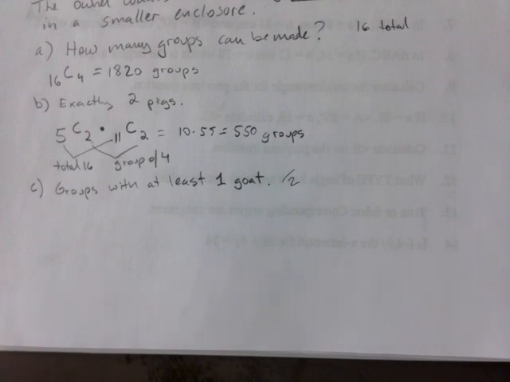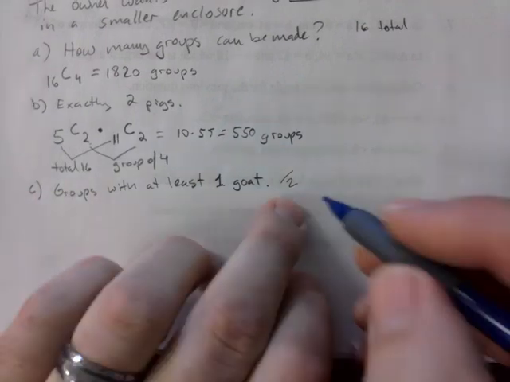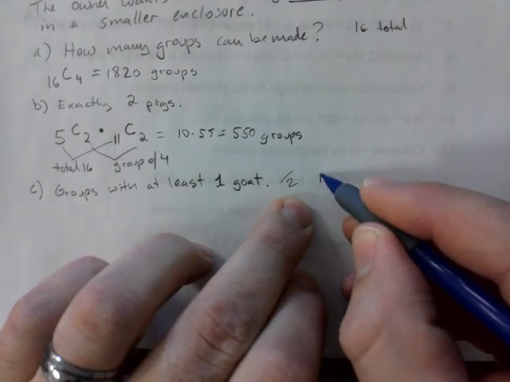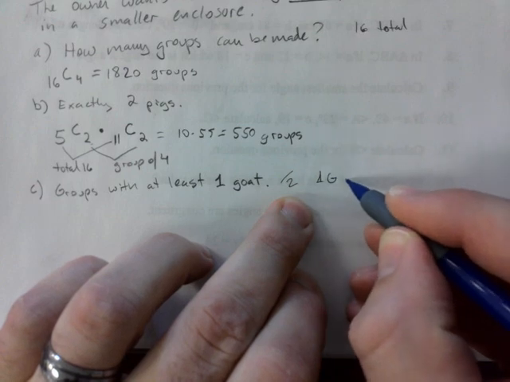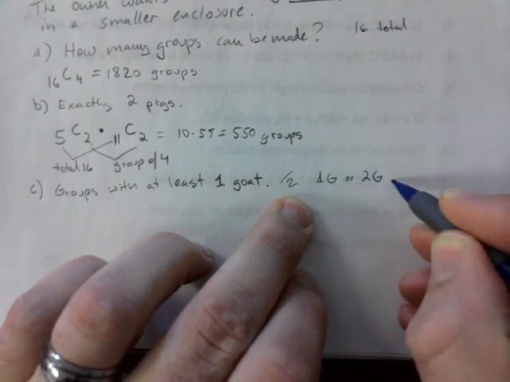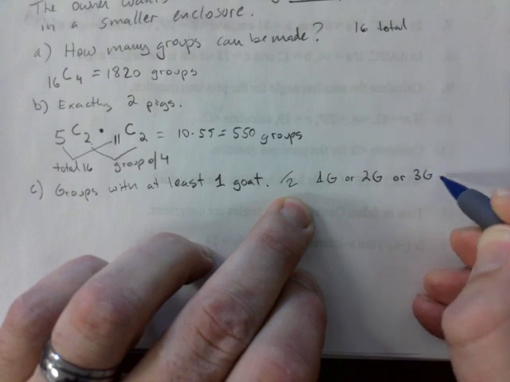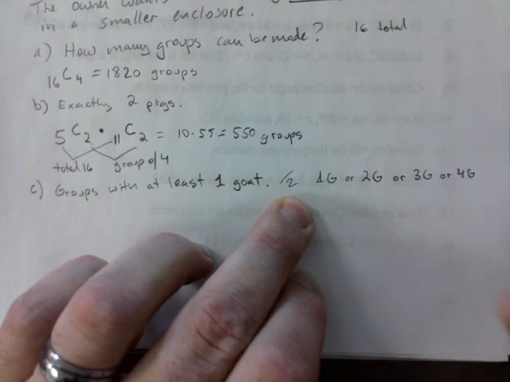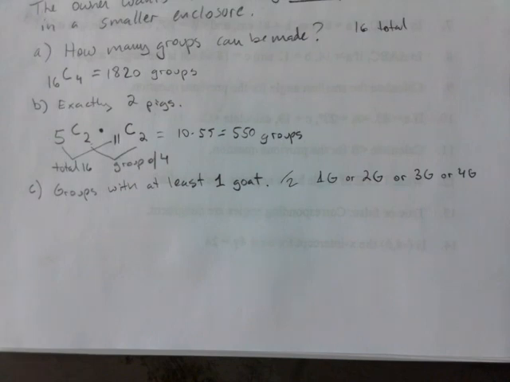Yeah, you would use indirect reasoning. And I get it, I've seen this many times. Can I rephrase this for you? If it says at least 1 goat, out of a group of 4, in other words, you're saying 1 goat or 2 goats or 3 goats or 4 goats, correct? That's what this question is saying. Make me groups that have either 1 goat or 2 or 3 or 4, right?